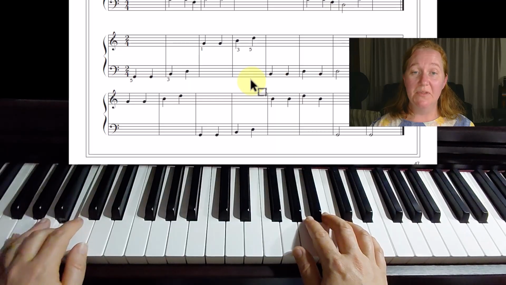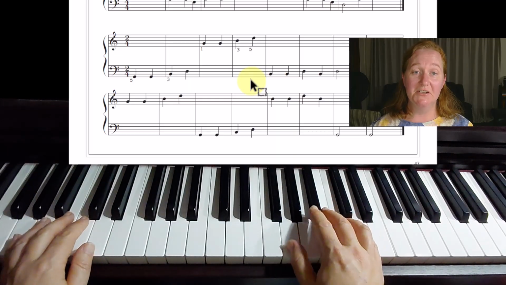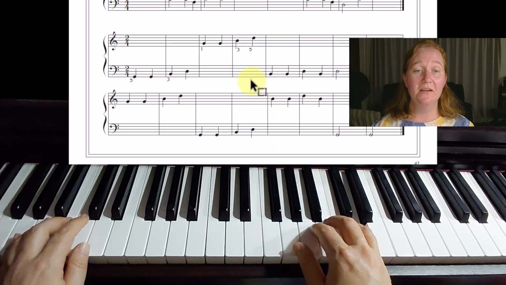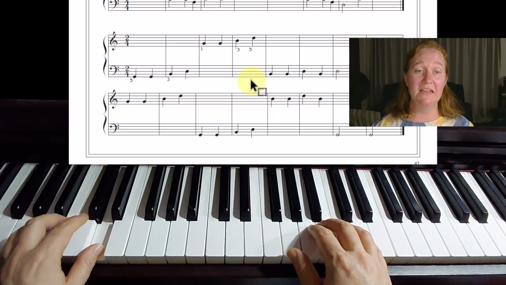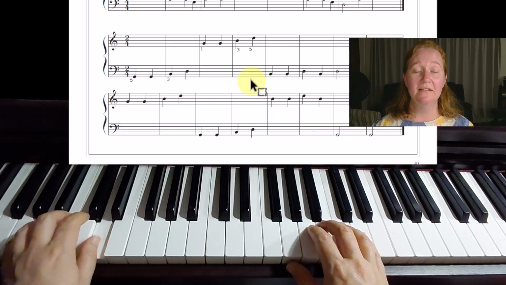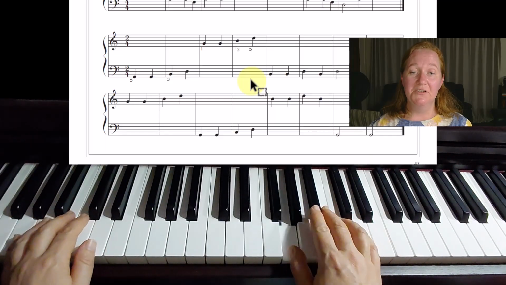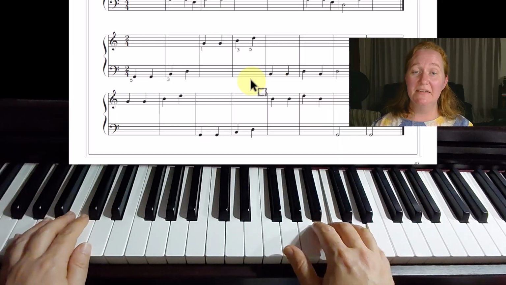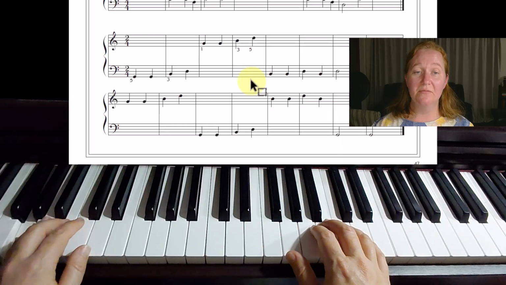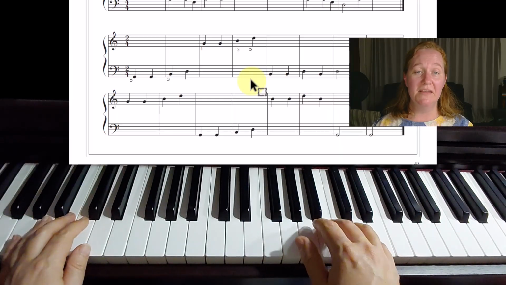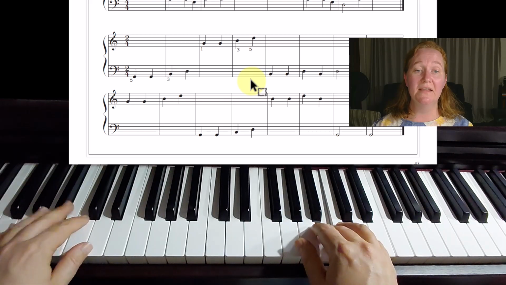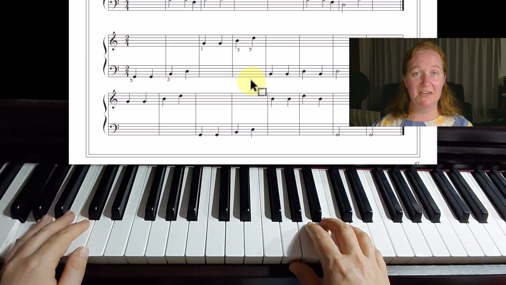G, G, B, D, G, G, B, D, B, B, D, B, D, D, G, G, B, D, G, G, B, D, B, B, D, B, G, G.